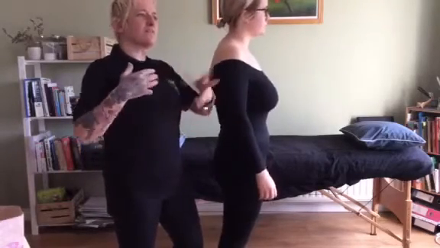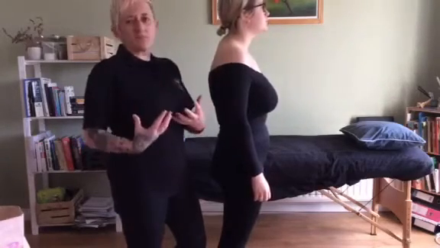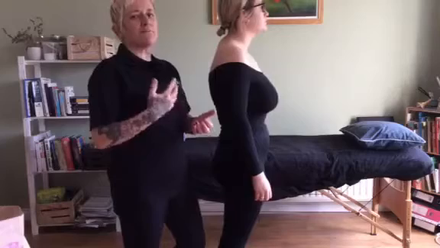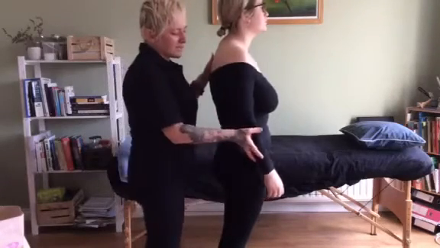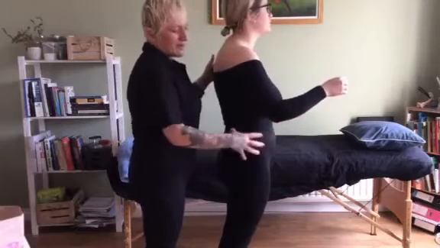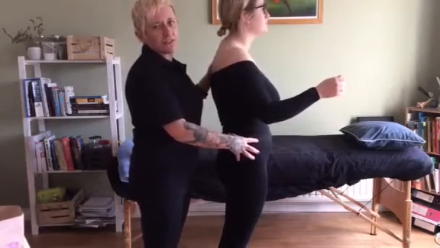Some muscles are postural, so they hold us steady, they're there for stability, and then we have phasic muscles, which are the movers of the body. Here we're going to look at lower cross syndrome. We also have an upper cross syndrome, but for today it is lower cross.